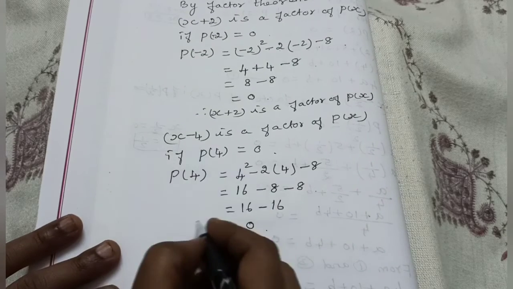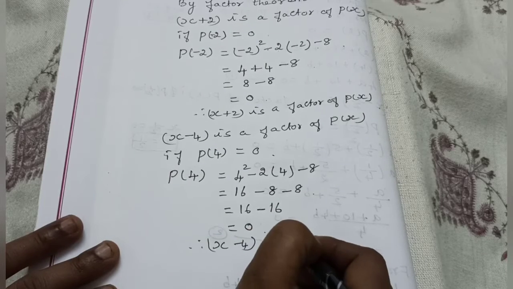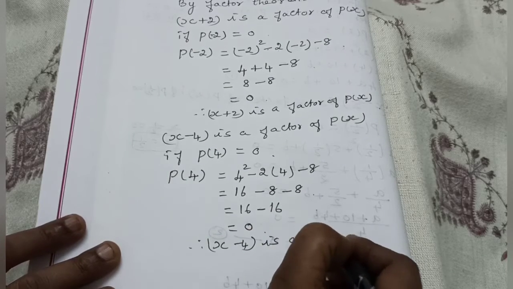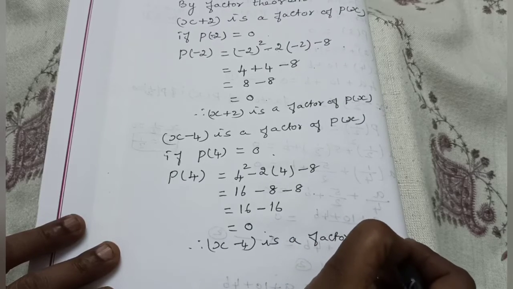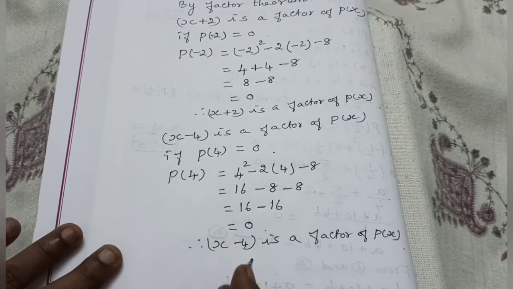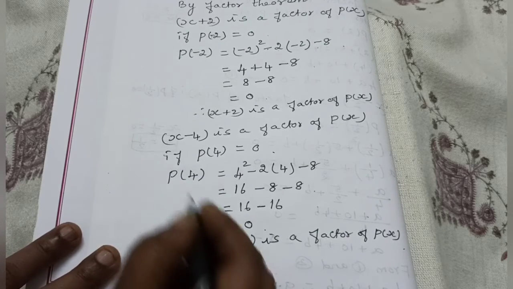Okay, therefore we can write what? Therefore, which is the factor? X minus 4 is a factor of which one? P of x. Okay, hence we can write what? So we can write what?